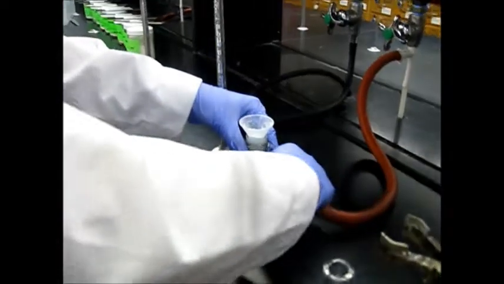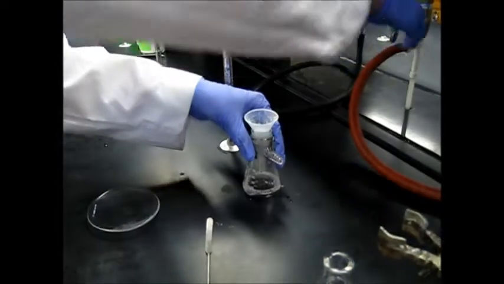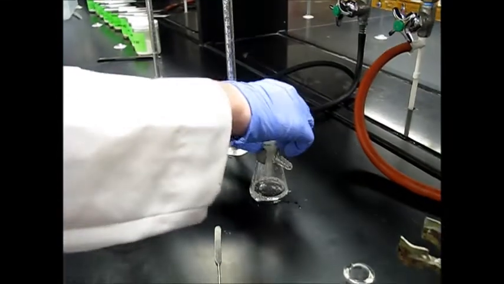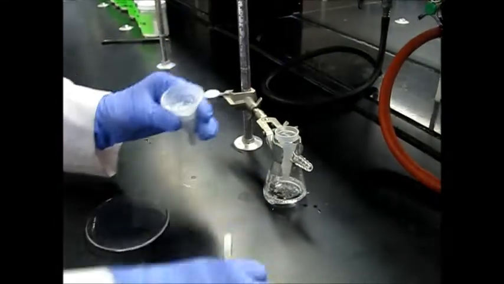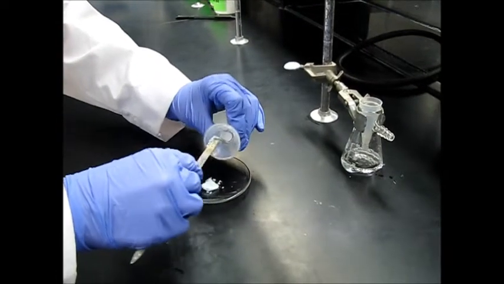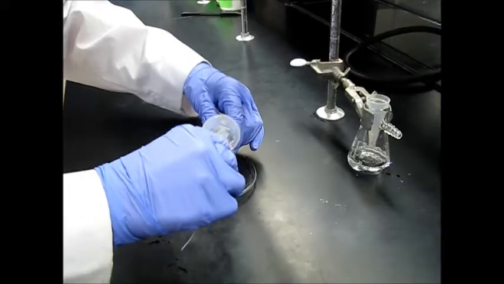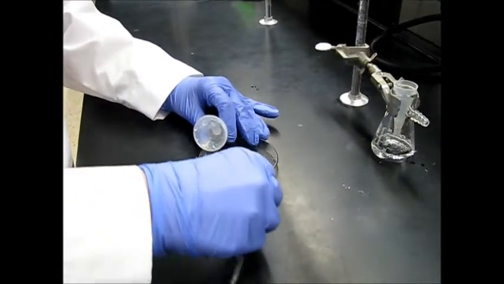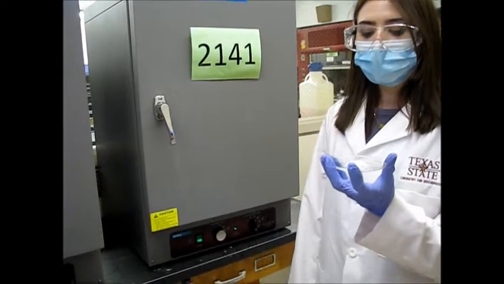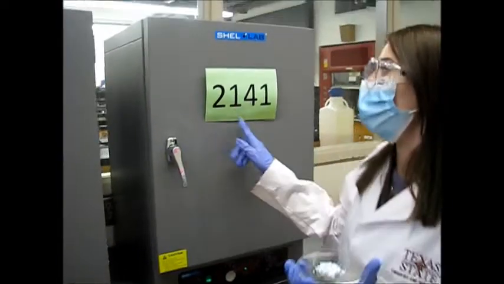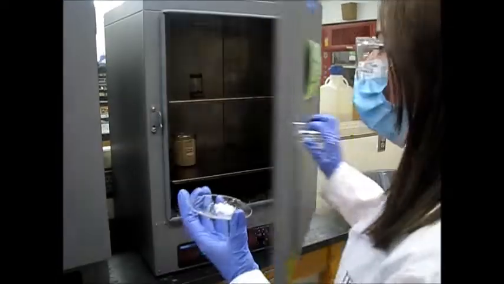Then we can go ahead and take this off, or just leave it to air dry for 5 minutes. Next, we transfer it here onto our watch glass. After we have our product on the watch glass, we can go ahead and come into the weigh room and put it in the 2141 oven for 10 minutes.